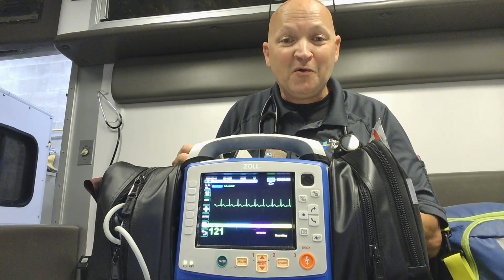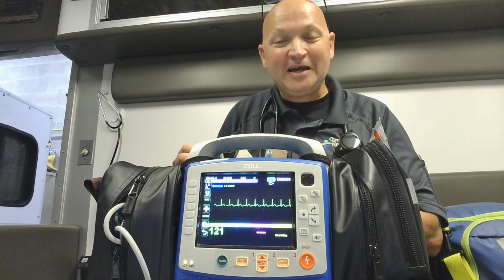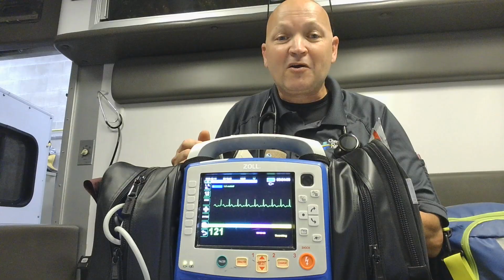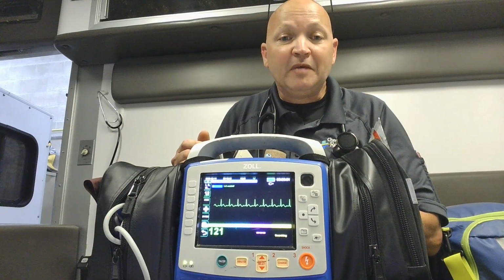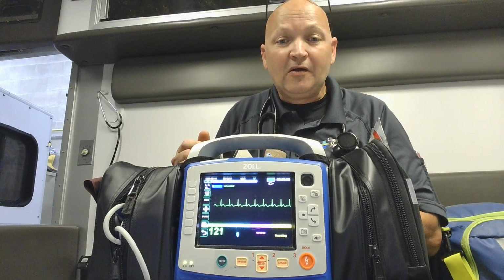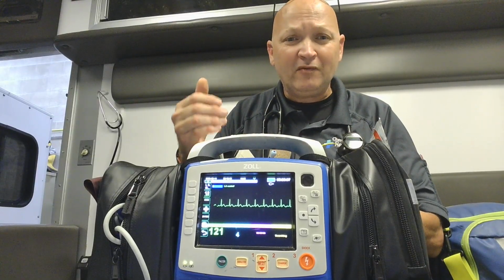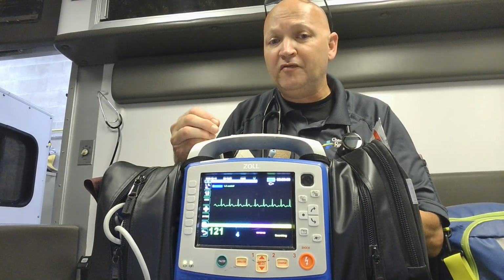Guys like me who are out of shape, sometimes if I go up the stairs, I may get a little bit of tachycardia. But we can also see tachycardia as a normal finding when somebody has a fever, for example, and other different things. Sinus tachycardia is a rate greater than 100, all the way up to 150.